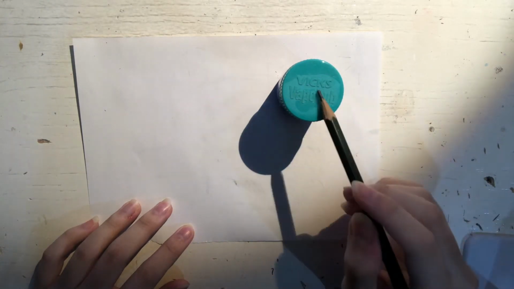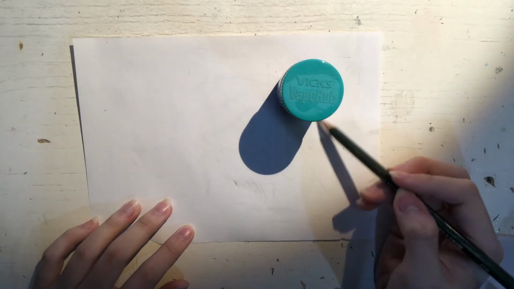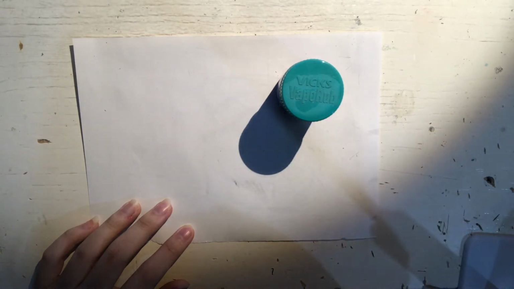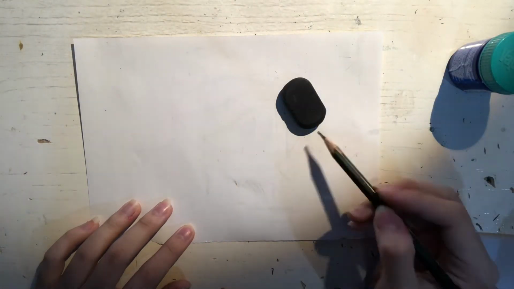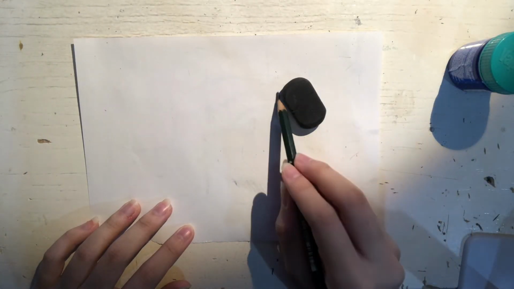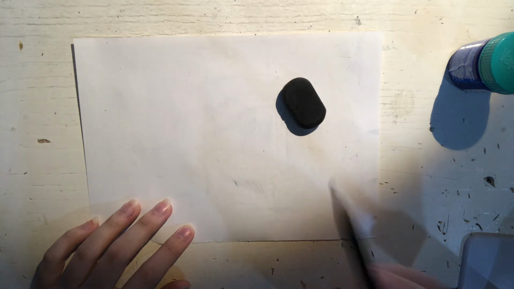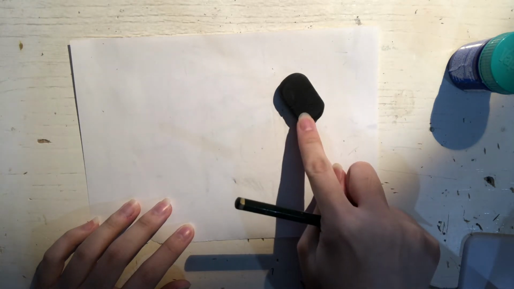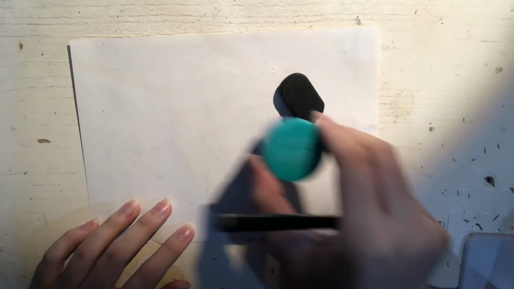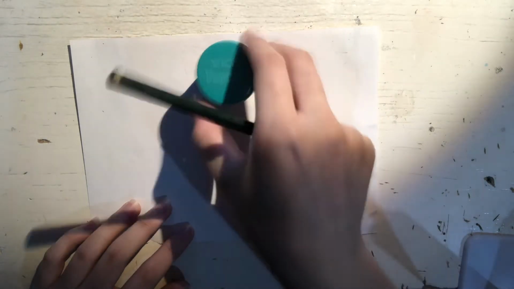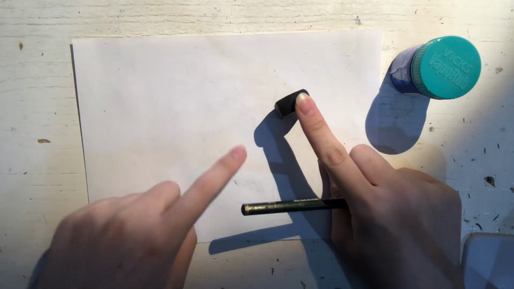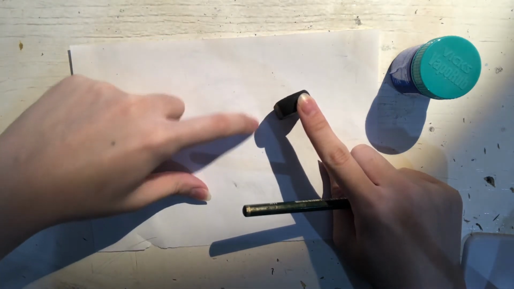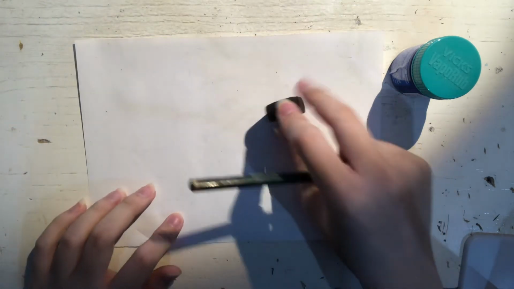And the height of the object also matters, as it determines how high your shadow is. If I just use an eraser, you can see that the shadow is slightly smaller because the height of this is a lot smaller compared to this. Unless I make it stand up, and you can see that it's a lot taller.